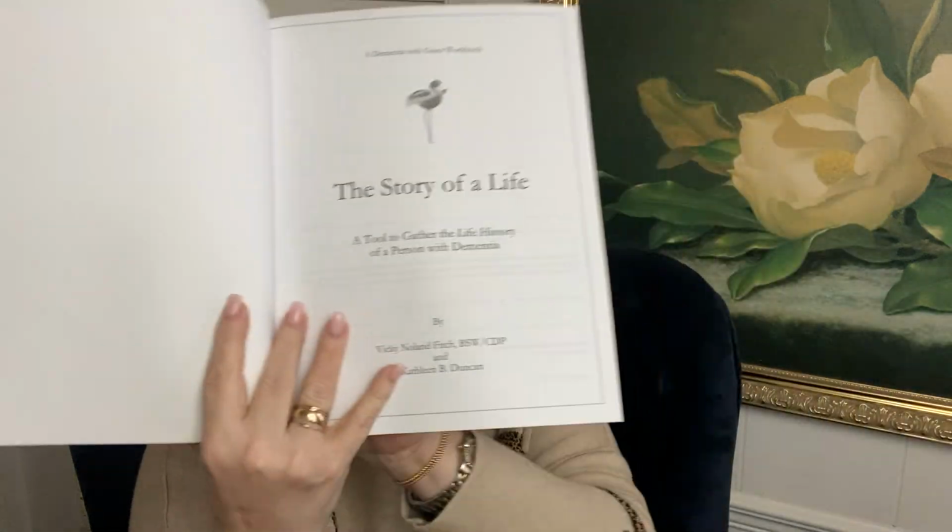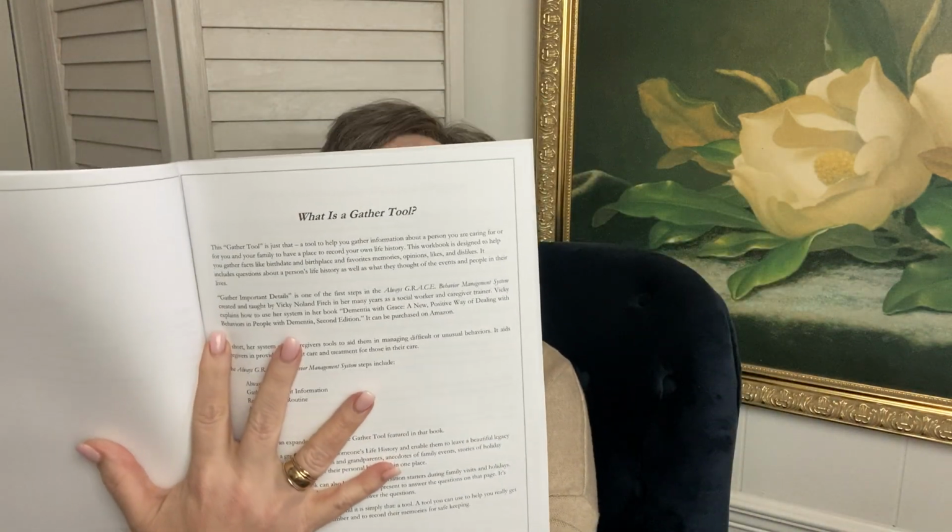This is the second book, Story of a Life. And it says on here, a tool to gather life history of a person with dementia. Now, you can put a sticker over that if you're going to give this to them to do. And take out, tear out that page that says dementia, and the letter that talks about what the gather tool is and how to do it.